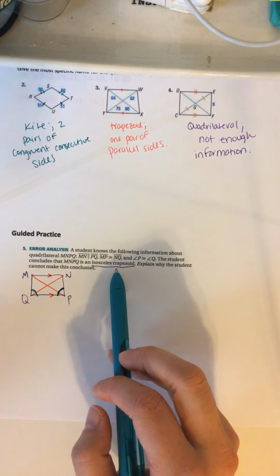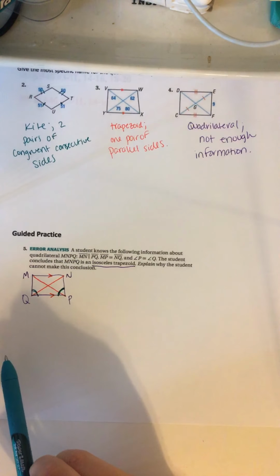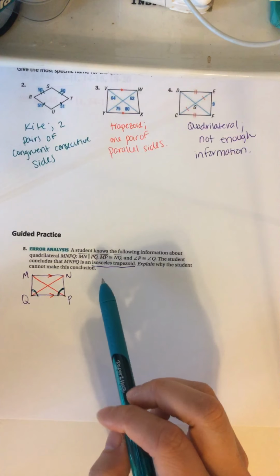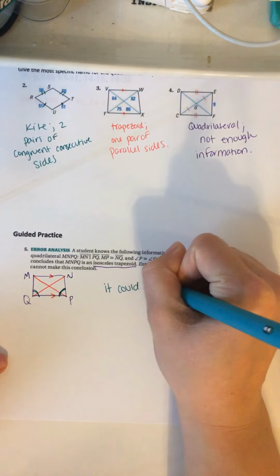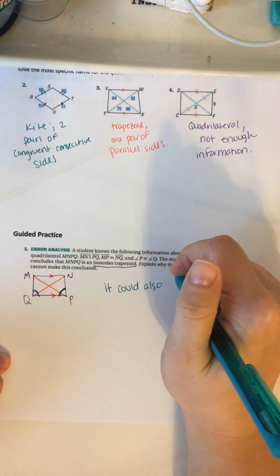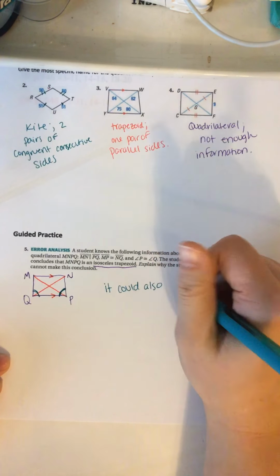So looking at this, could it be an isosceles trapezoid? Yeah, it could be. We have a pair of congruent base angles and diagonals are congruent, but it could also be a rectangle, because that has 4 congruent angles. Well, we have 2 of the 4, and the diagonals are also congruent in a rectangle.